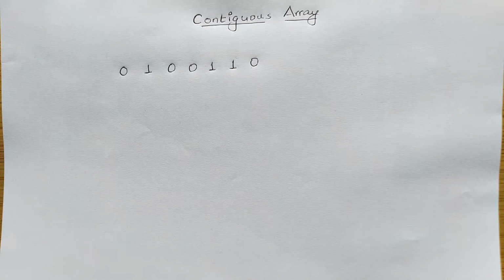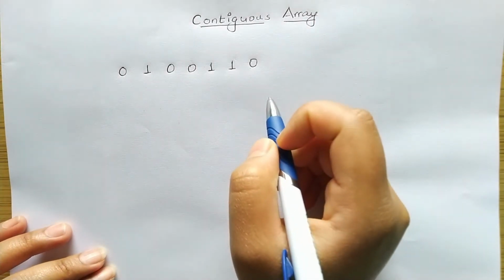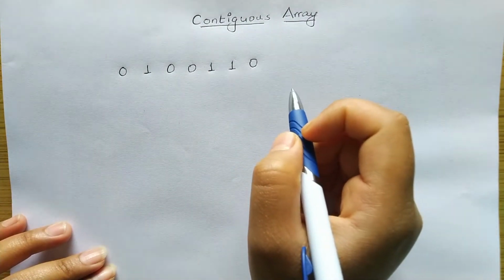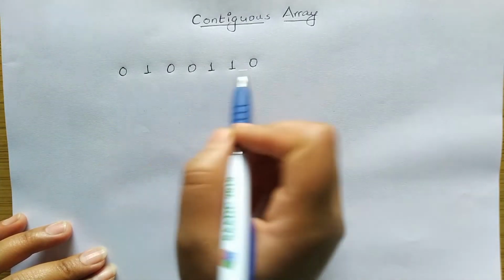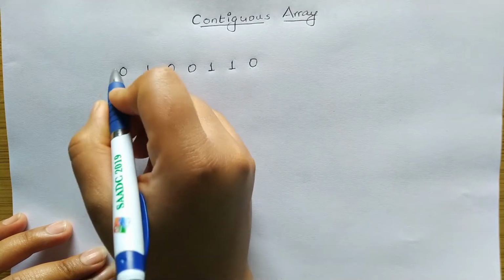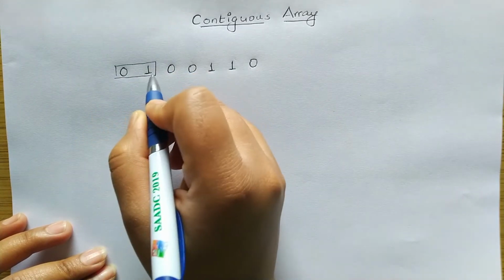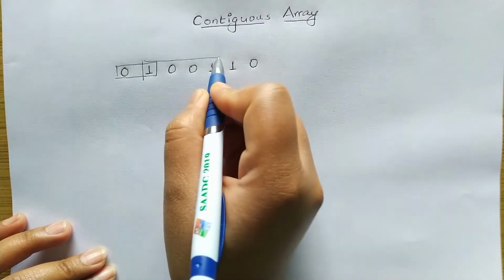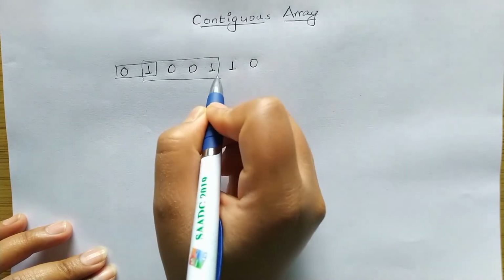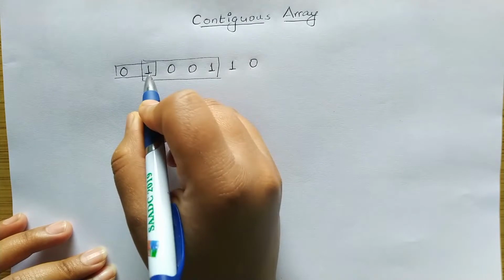In this problem, we have to find the largest sub-array which has an equal number of zeros and ones. We can see that this sub-array has an equal number of 0s and 1s. Also, this sub-array has an equal number of 0s and 1s. Also 0 0 0 1 1 1.